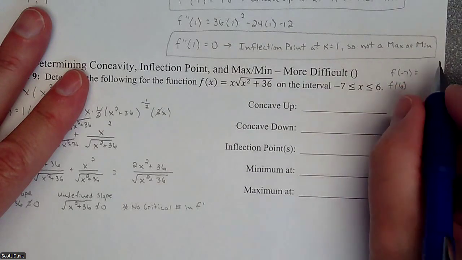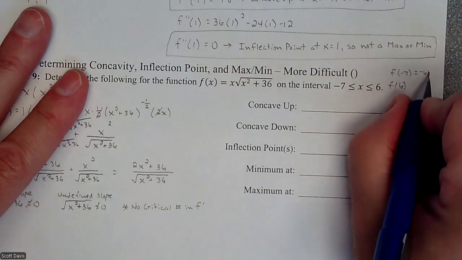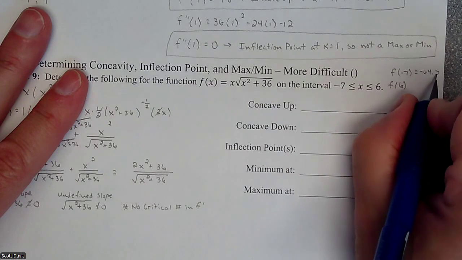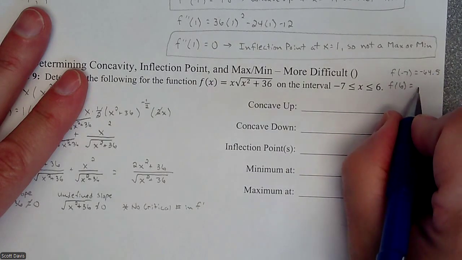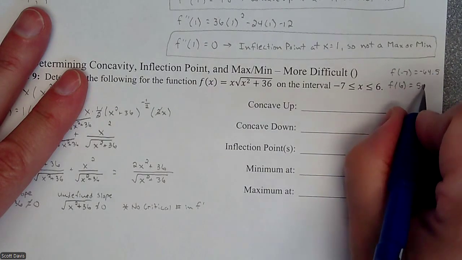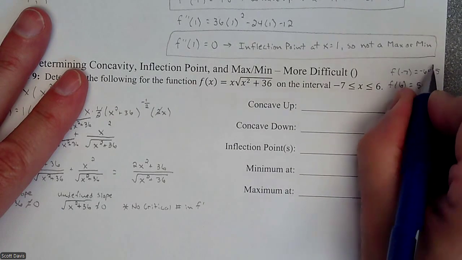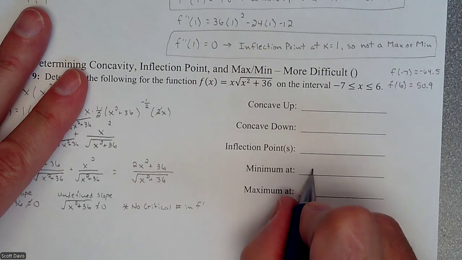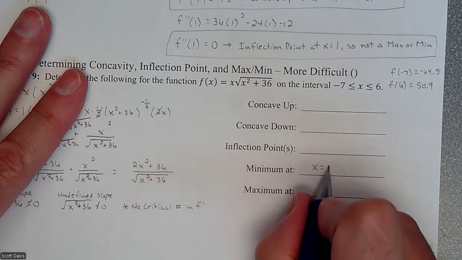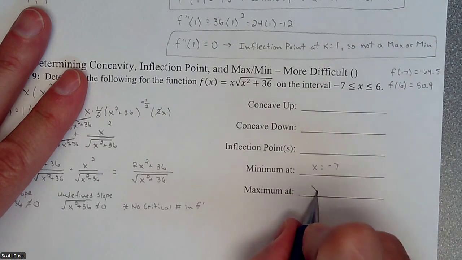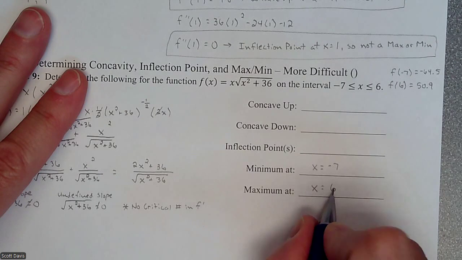If I plug in a -7, I would get a -64.5. And if I plug 6 into it, I would get a 50.9. So there's our minimum. So we have a minimum at x equaling -7, and we have a maximum at x equals 6.